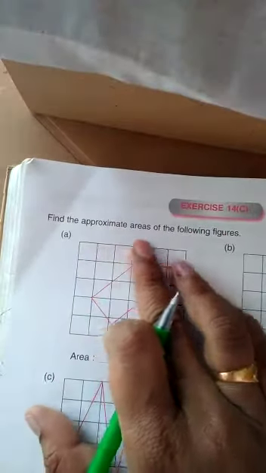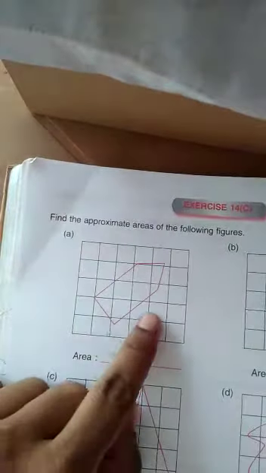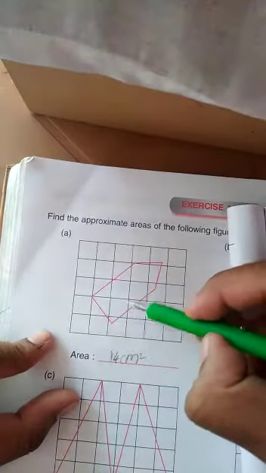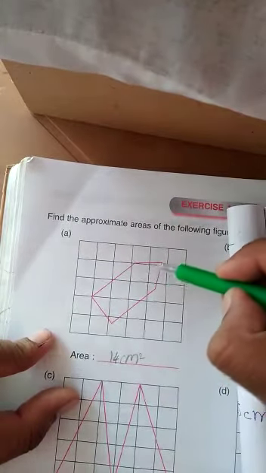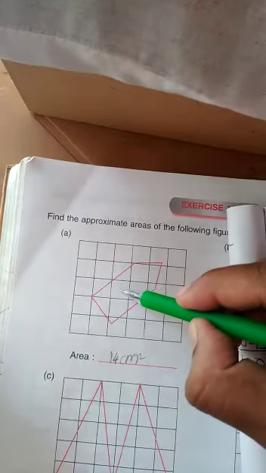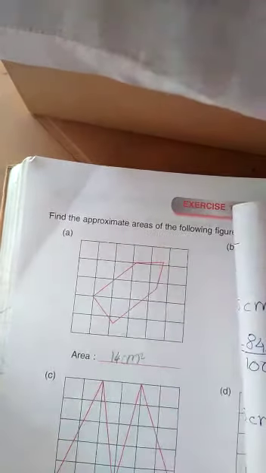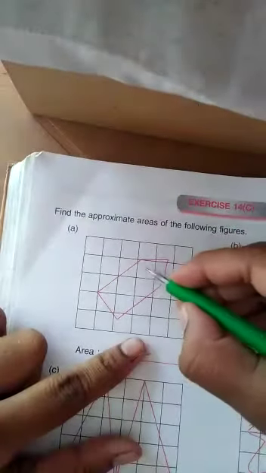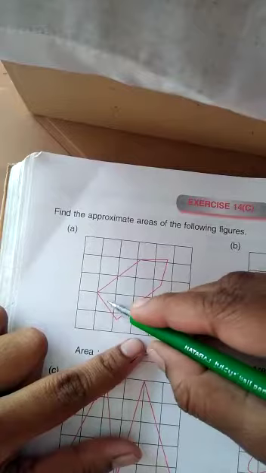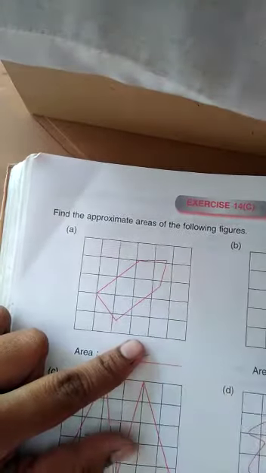Now page number 112, exercise 14C. Find the approximate areas of the following figures. How do we find it? First we count how many complete squares there are. Here no complete squares. More than half. This is more than half. 1, 2. Less than half, 3, 4, 5, 6. So 7 such squares are there. Each is of area 1 centimeter square. Then the area of this figure is 7 centimeter square.